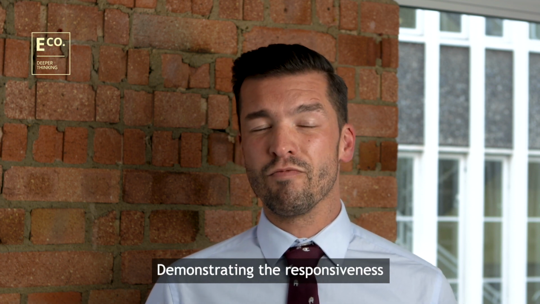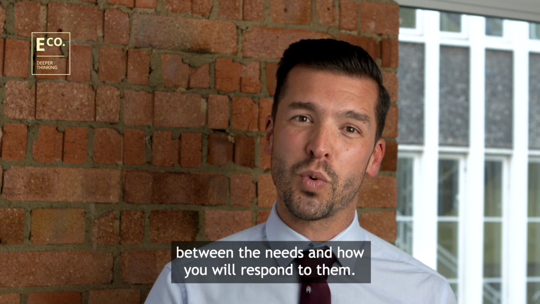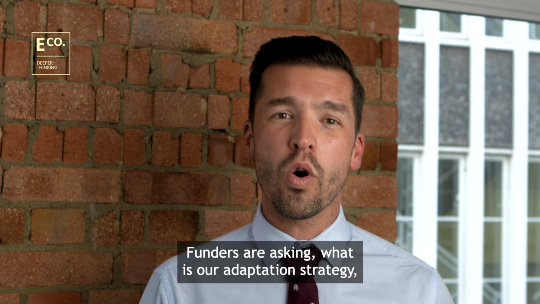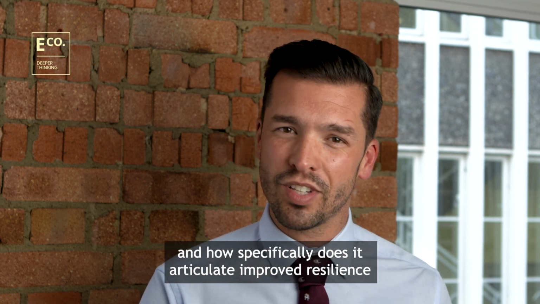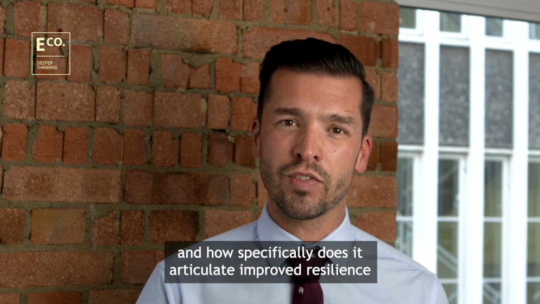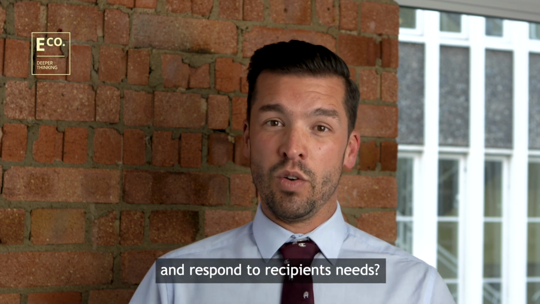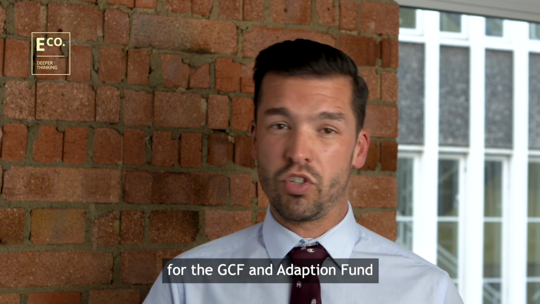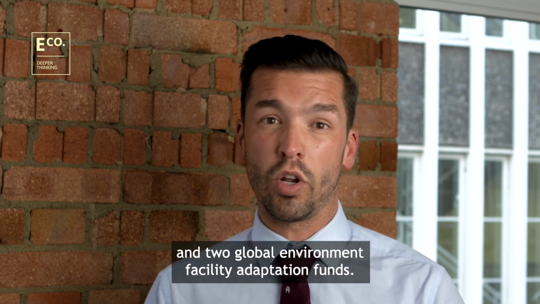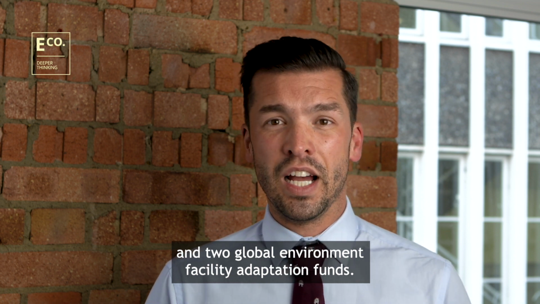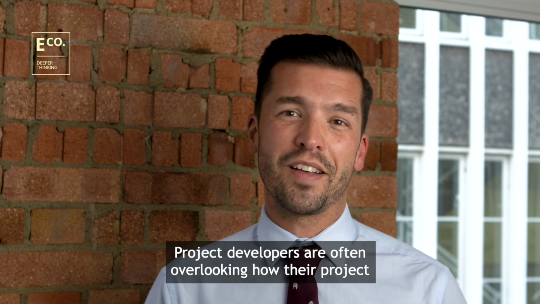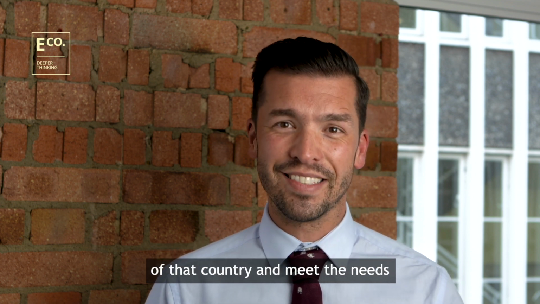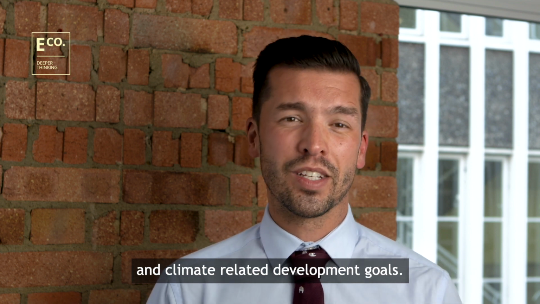Demonstrating the responsiveness really requires you to show the linkage between the needs and how you will respond to them. Funders are asking, what is our adaptation strategy and how specifically does it articulate improved resilience and respond to recipients' needs? In our experience of developing and reviewing projects for the GCF, Adaptation Fund and Global Environment Facility Adaptation Funds, project developers are often overlooking how their project will actually respond to the development agenda of that country and meet the needs and climate-related development goals.